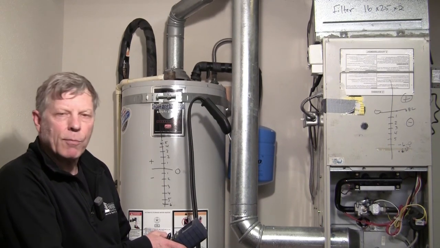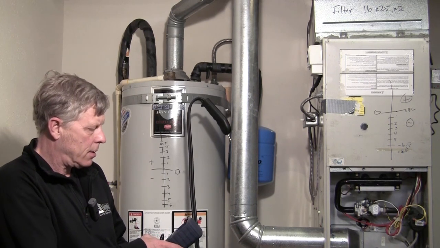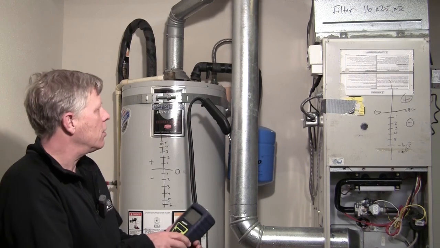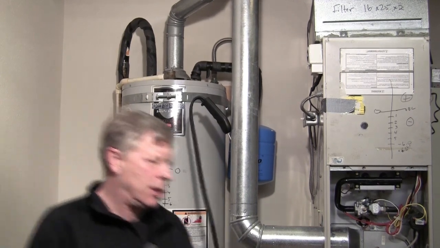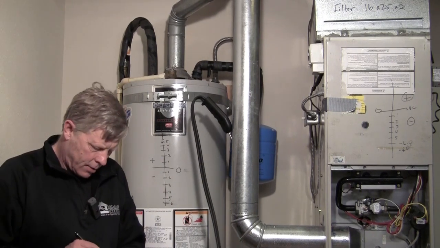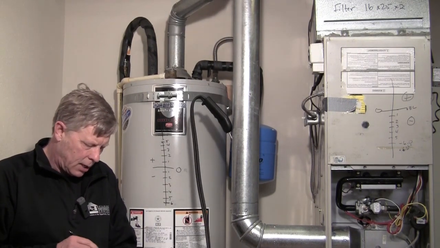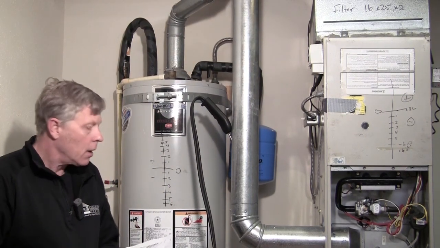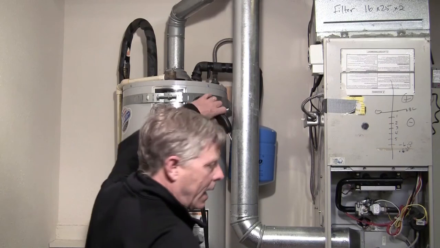Efficiency is at 87%. 172 on the CO. Jot that down. 87% on the efficiency and 172 for the CO. Take that out of the vent.